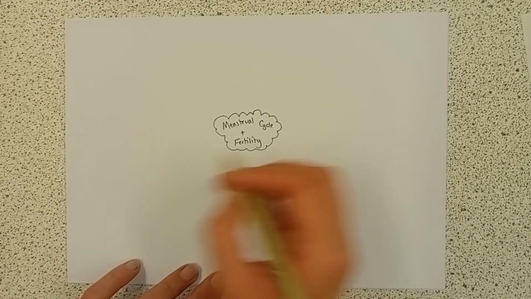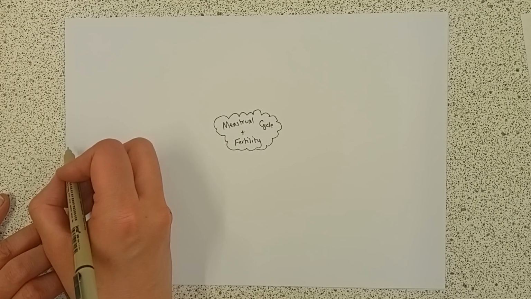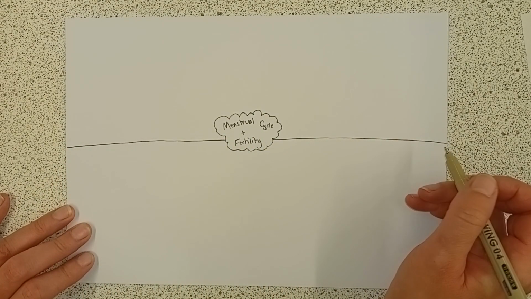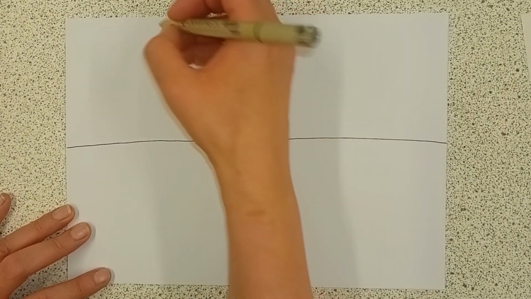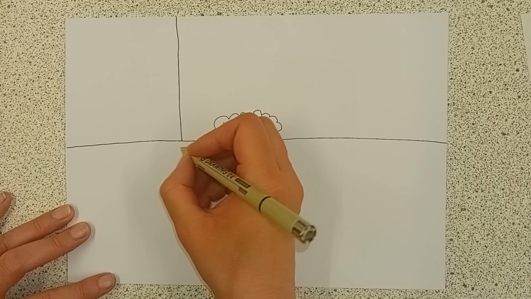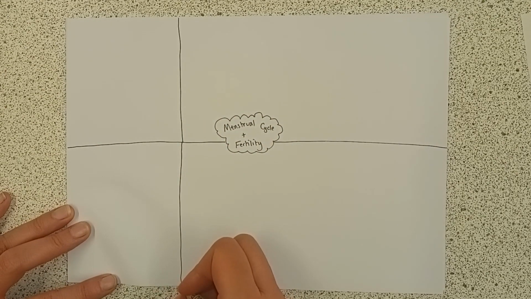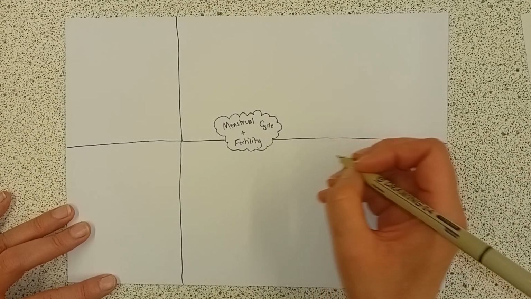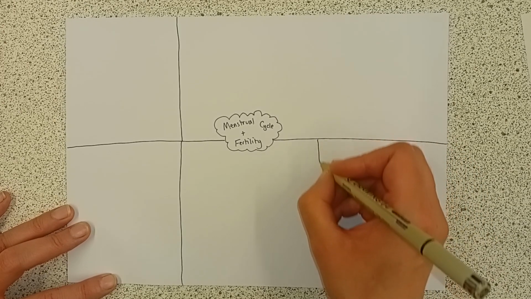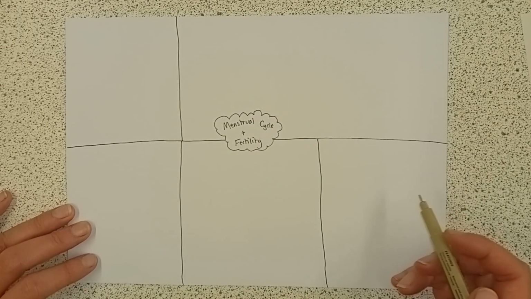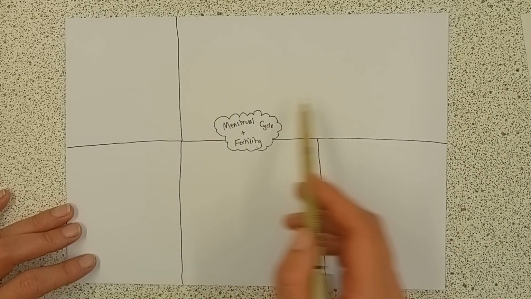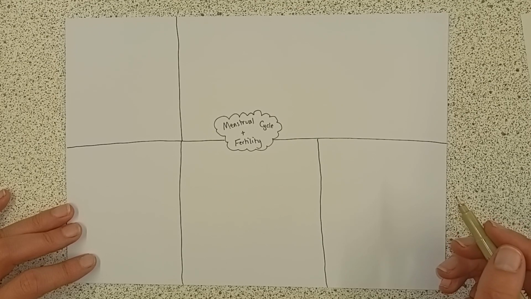Today then, we're going to divide our paper across the middle in half lengthways. And I'm going to divide it into about a third here and a third there. And this one into about another third again. So we've got 5 sections, 3 that big and 1 twice the size.